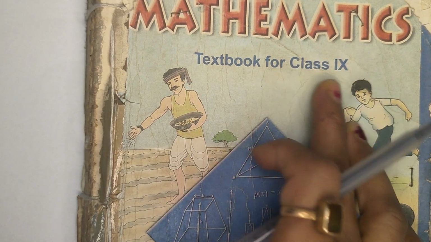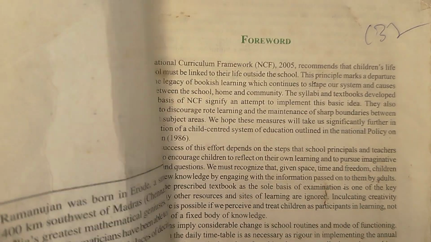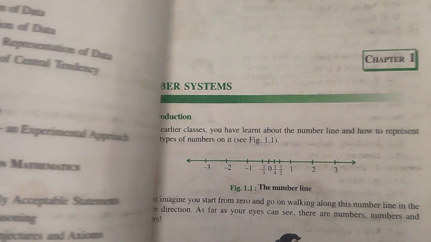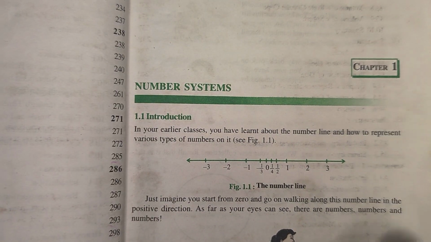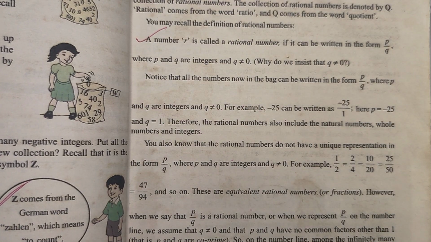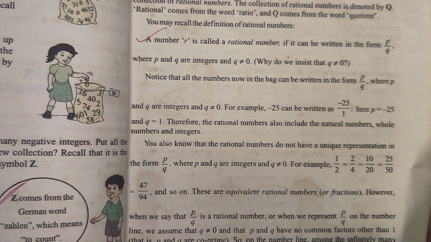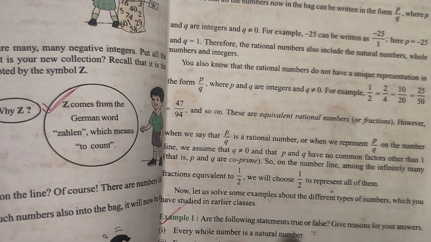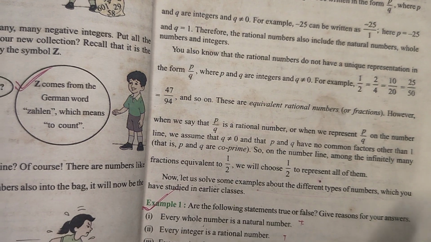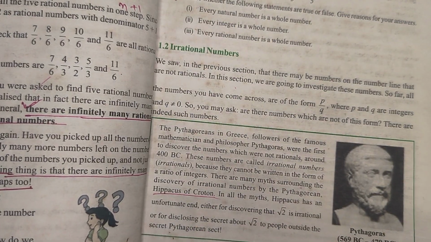This is a textbook through NCERT. We solve all chapters one by one. We started chapter first. We understood the basic introduction of number system like natural number, whole number, rational number, like that. We also solve some statements. These statements are very important for the examination purpose.